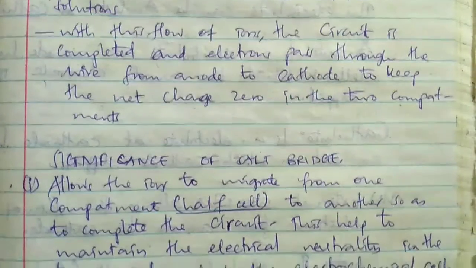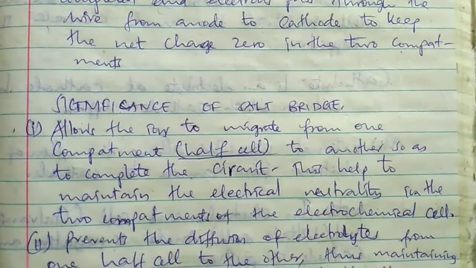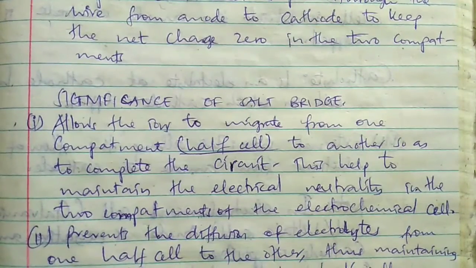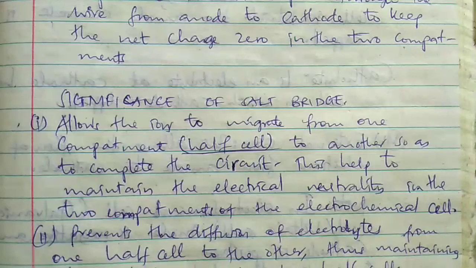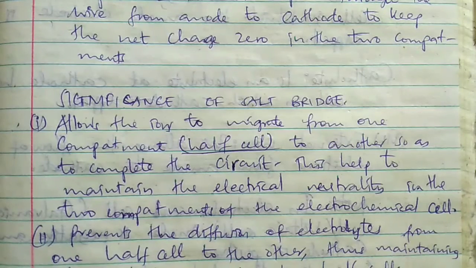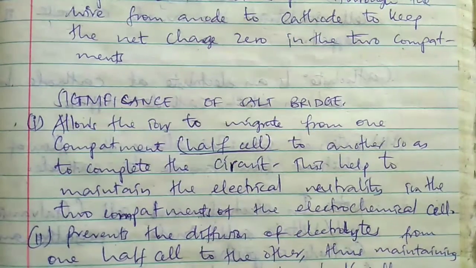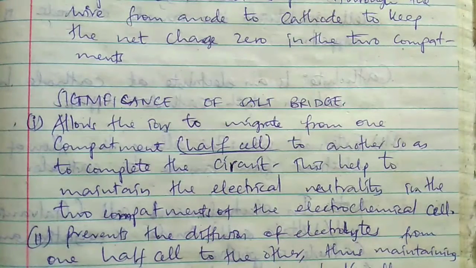So the significance of the salt bridge: first, it allows ions to migrate from one compartment or half cell to another, so as to complete the circuit. This helps to maintain the electrical neutrality in the two compartments of the electrochemical cell. Kwa hiyo inafanya two compartments of electrochemical cell become neutral.